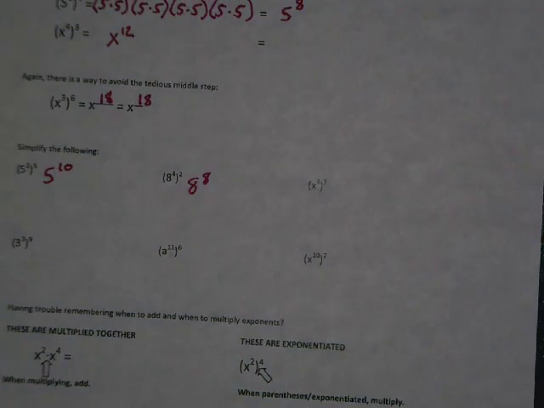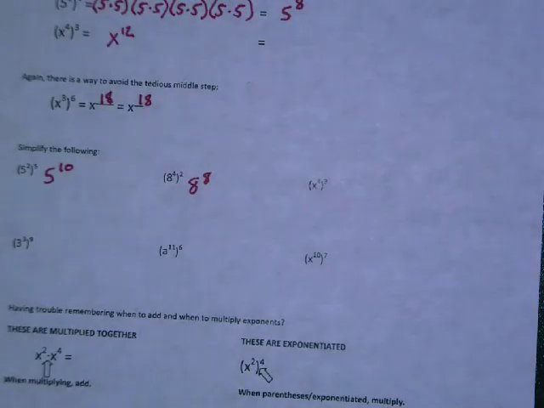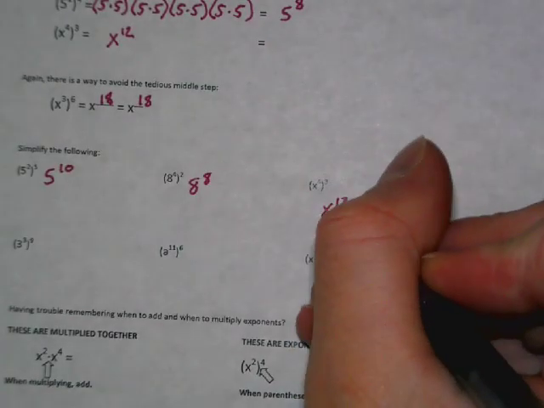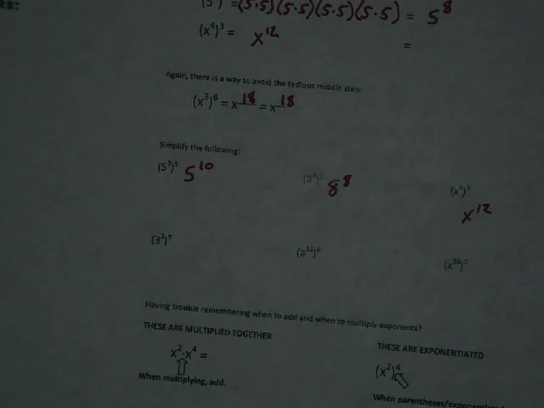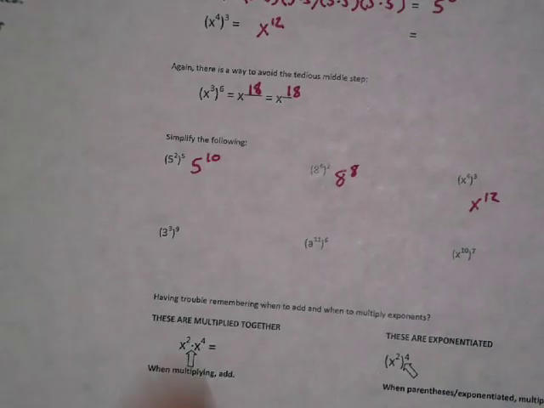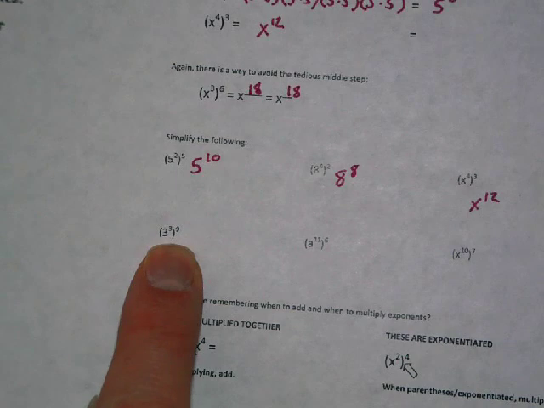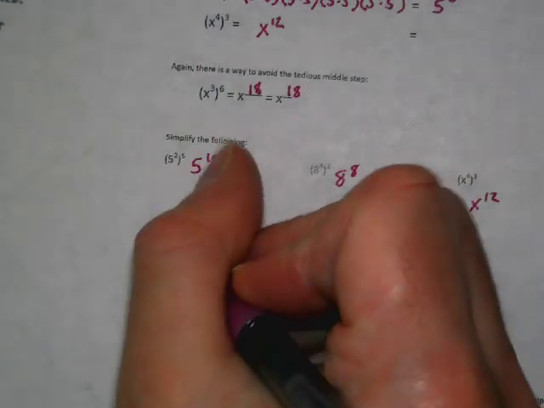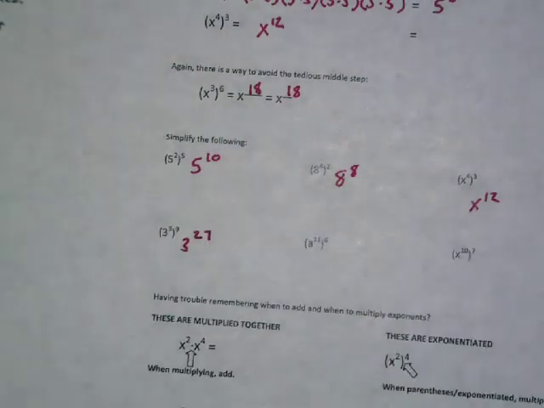Next one, and there's the glare again. Let's see if I can do it. Yeah, x to the 12th. That's 4 times 3, so x to the 12th. All right, it's back again. Next row, we got 3 times 9.